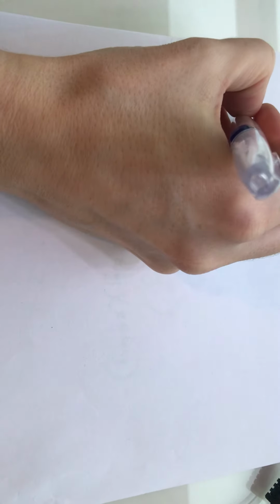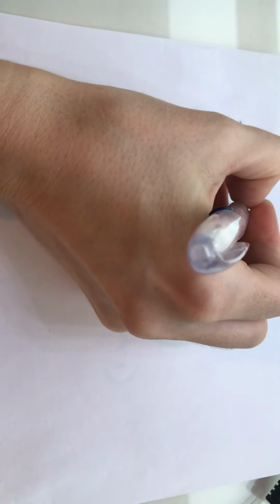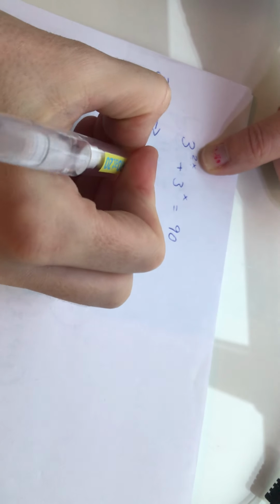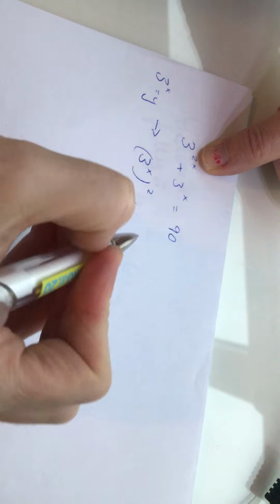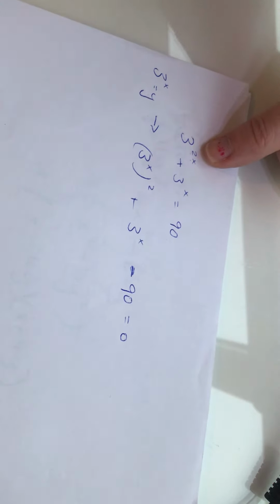Question 8, we have 3 to the power of 2x plus 3 to the power of x equals 90. Anywhere I see a 3 to the power of x, I'll rewrite it as y. Then I am going to rewrite this question. If I have multiplication of powers, then I can rewrite it as (3 to the power of x) squared plus 3 to the power of x. I'm going to bring over the 90, so minus 90 equals 0.